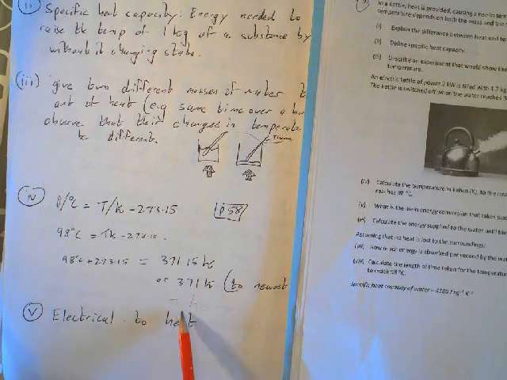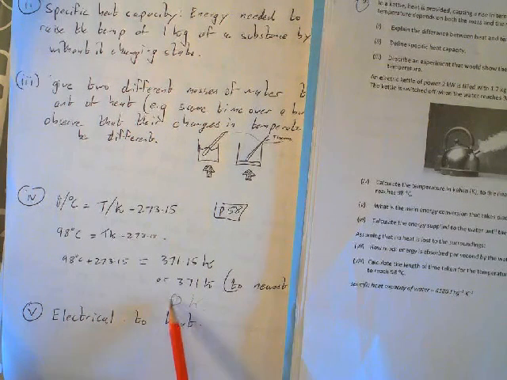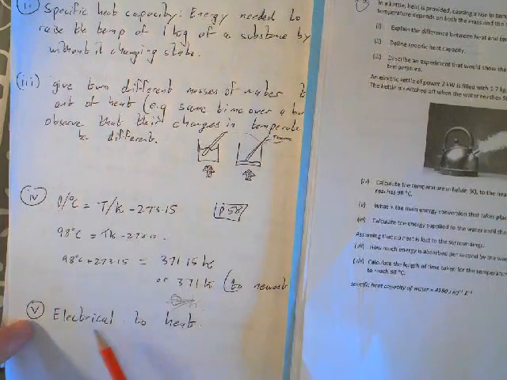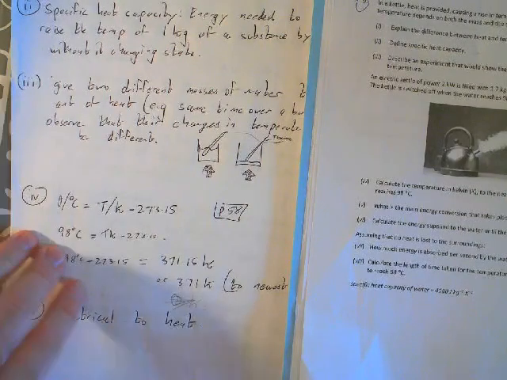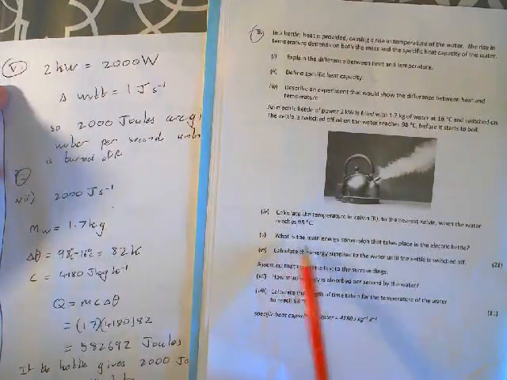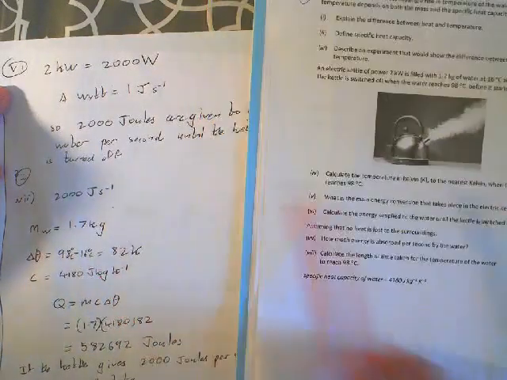Now, if you ended up with a minus Kelvin, if you did this backwards and you did 98 minus the 273, anytime you get a minus Kelvin answer, you know you've gone wrong because there's no such thing. You can't go below 0 Kelvin. It's absolute zero for a reason. Okay, so there's a quick common sense check there. Part 5, what is the main energy conversion that takes place in the kettle? It's going to be electrical to heat. So the heating coil at the bottom is going to convert electricity into heat.